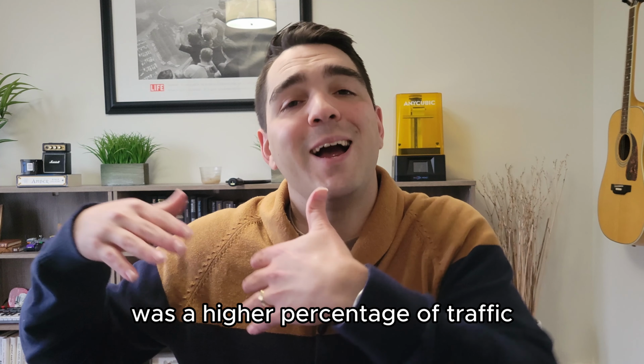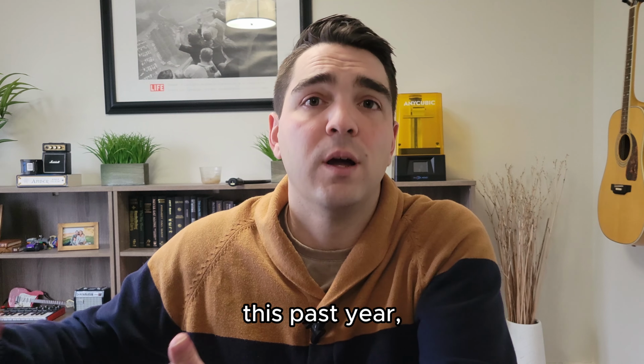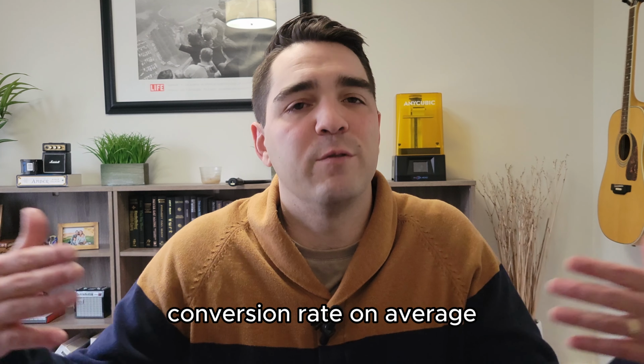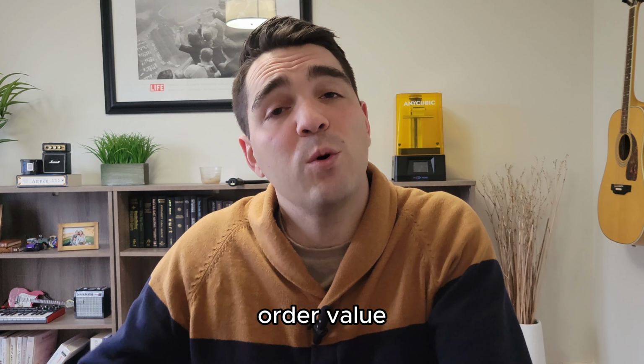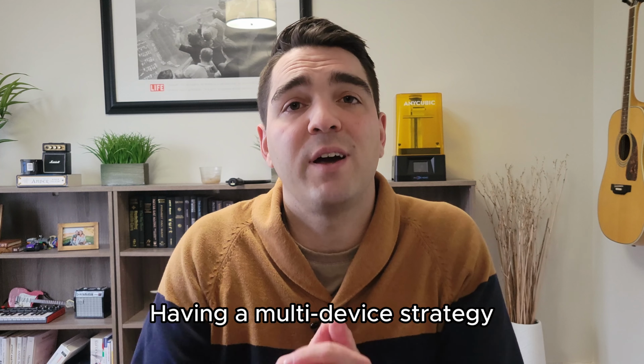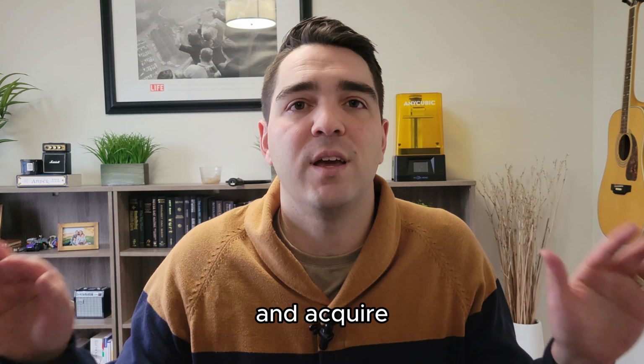Mobile traffic was a higher percentage of traffic versus desktops across all industries this past year, but desktop still has a higher conversion rate on average, 3 versus 1.6, and a higher average order value, 91% higher. Having a multi-device strategy will ensure you capitalize on opportunities across all devices and acquire and retain your customers.